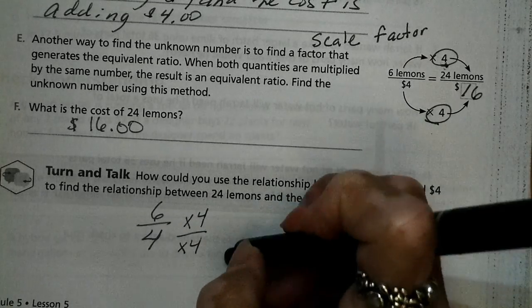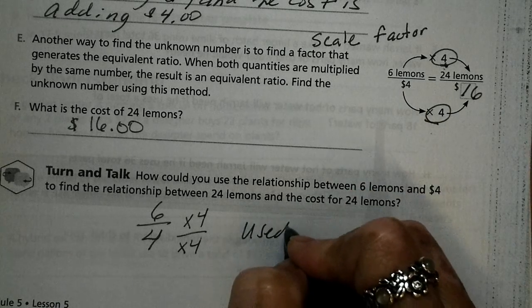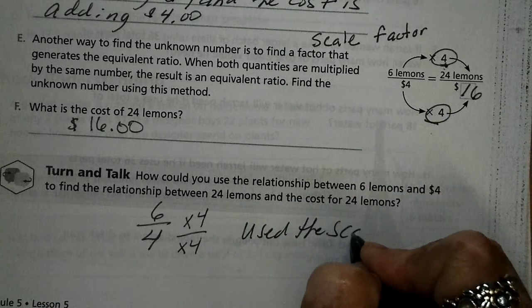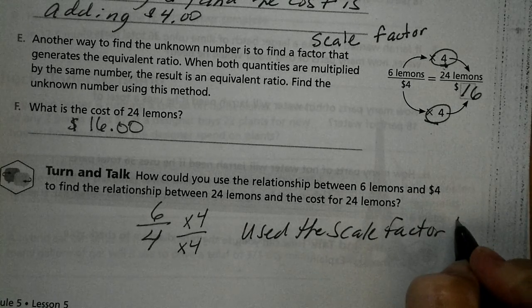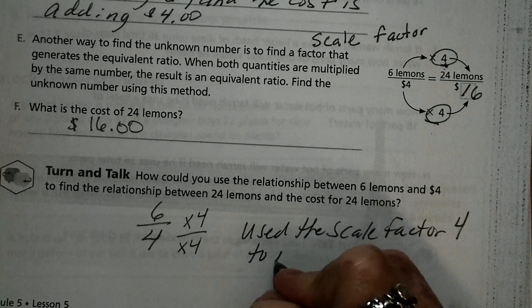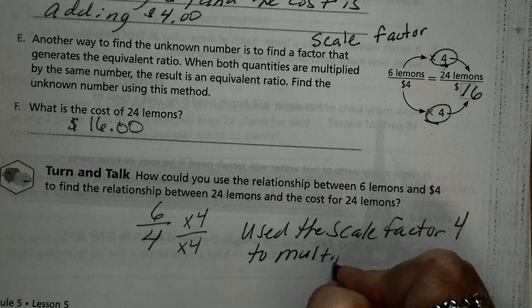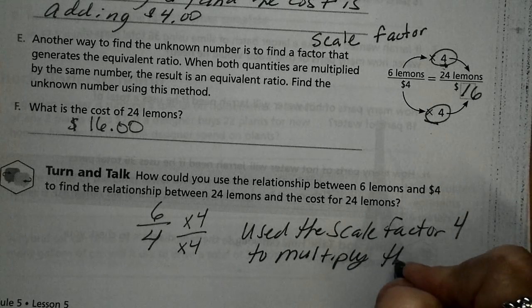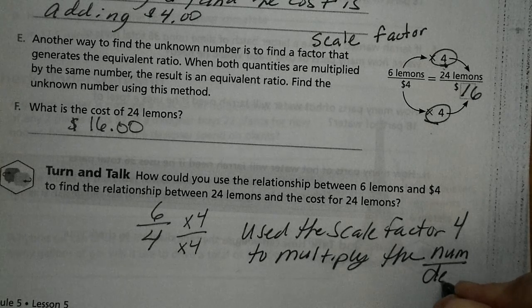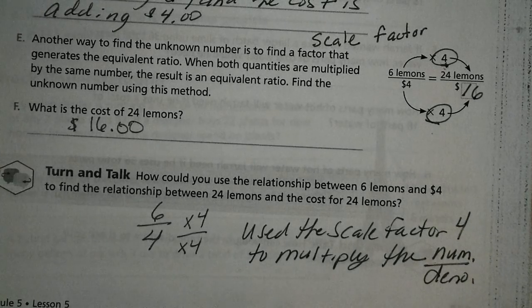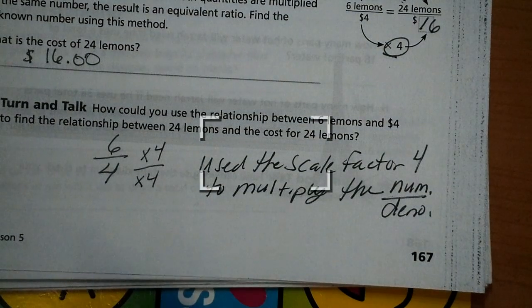Yep, so that we used the scale factor of 4 to multiply the numerator times the denominator. And y'all cannot see that, so let me move that.